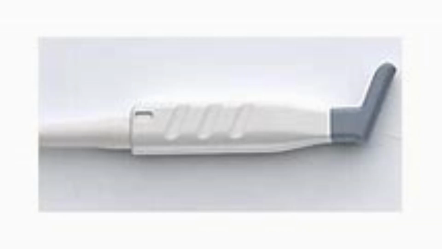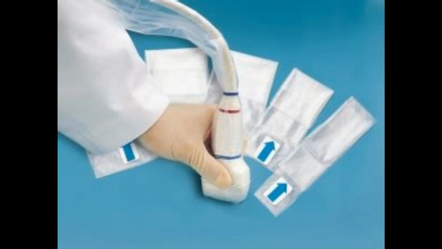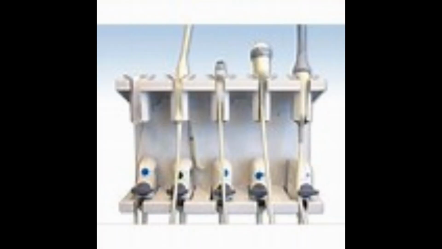Another type of probe is the hockey stick probe. It's high frequency and is used for superficial applications. The T-probe is an intraoperative probe. During surgery, the surgeon uses this probe directly on the liver's surface, usually looking for metastases. This is a typical probe cover used for intraoperative and biopsy applications. Large departments use a variety of probes and often store them on racks.